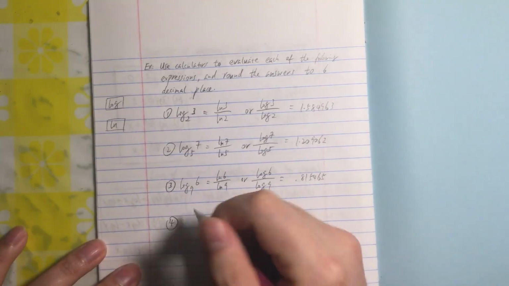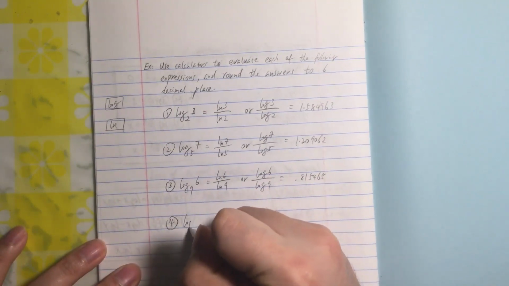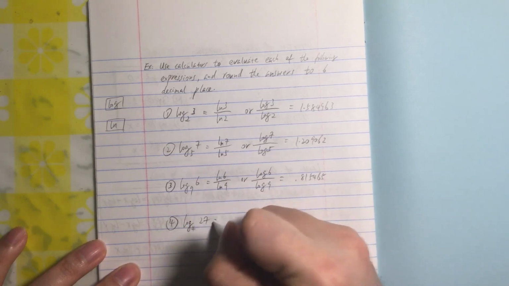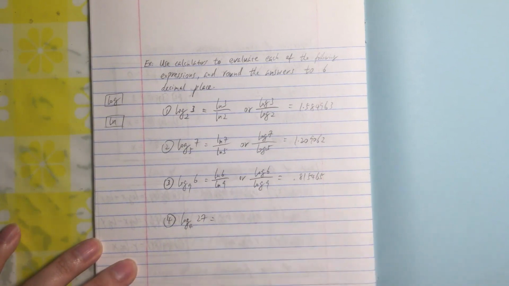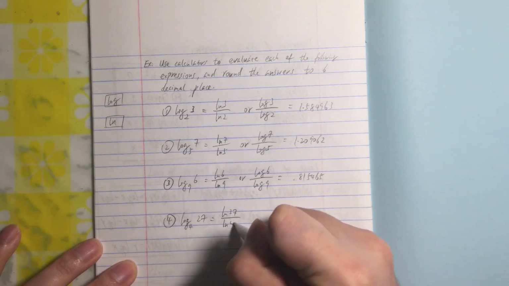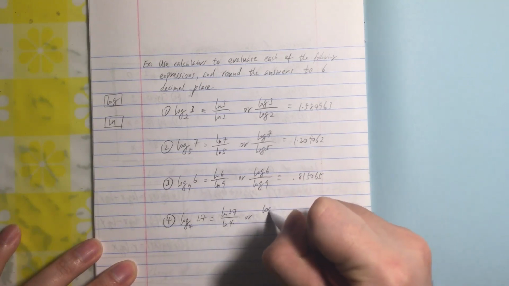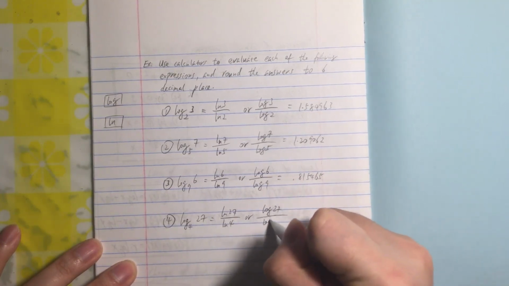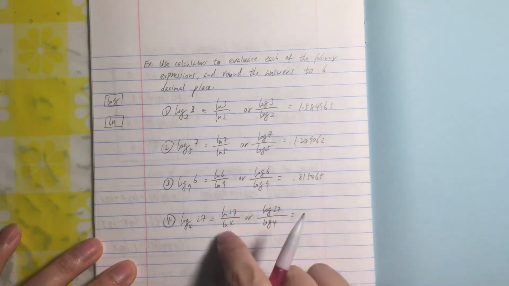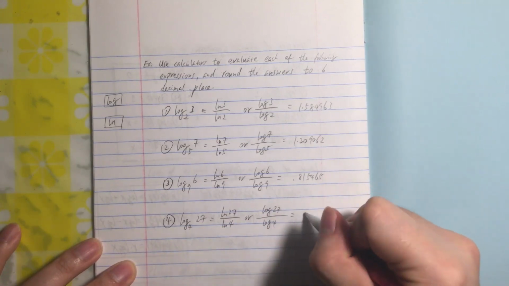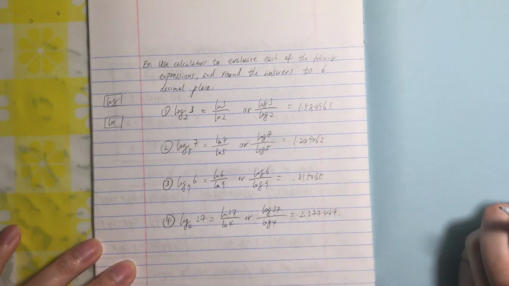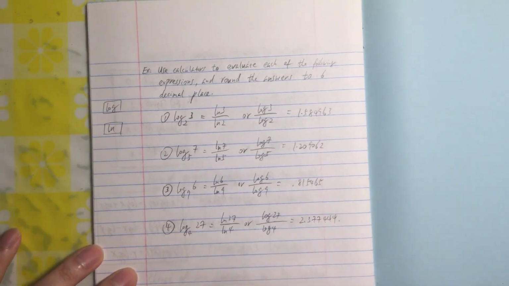Next example, log base 4 of 27. In order to use calculator, I will write this log as ln of 27 over ln of 4, or log of 27 over log of 4. Then use calculator. Evaluate one of them. You must get the same answer. In my calculator, I get 2.377444. So that's how we evaluate general logarithmic function in the calculator.